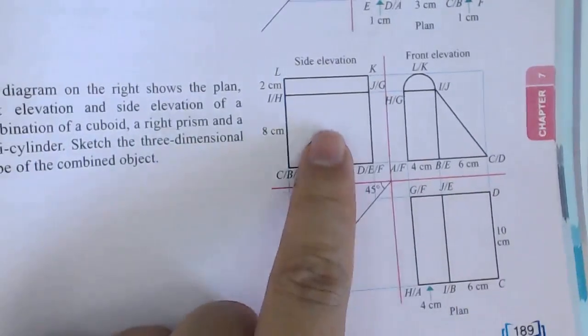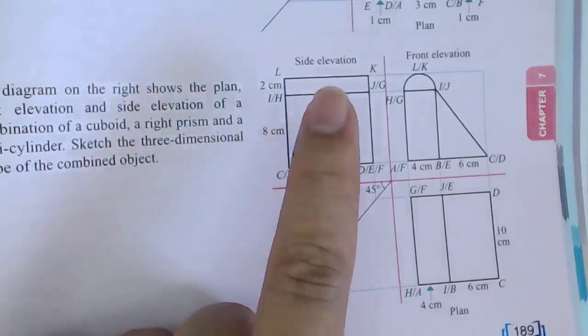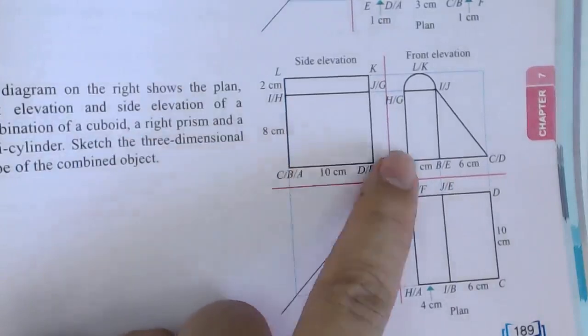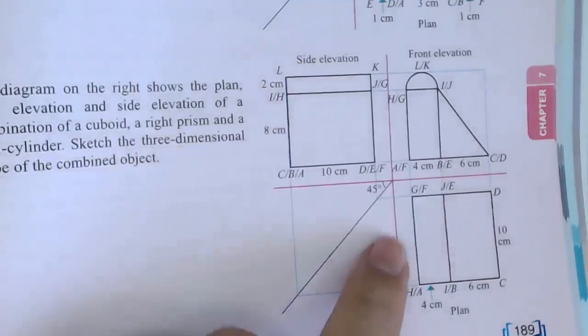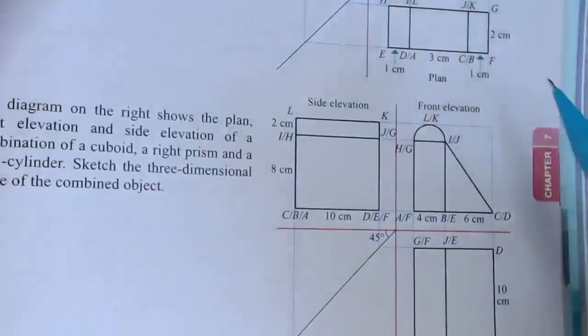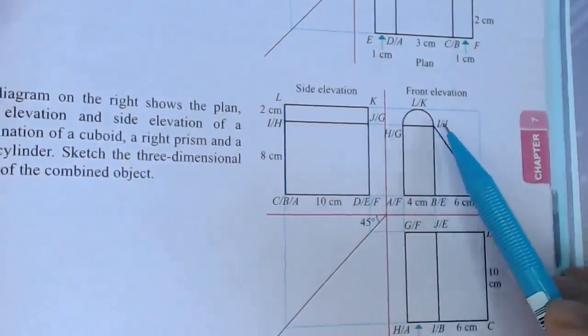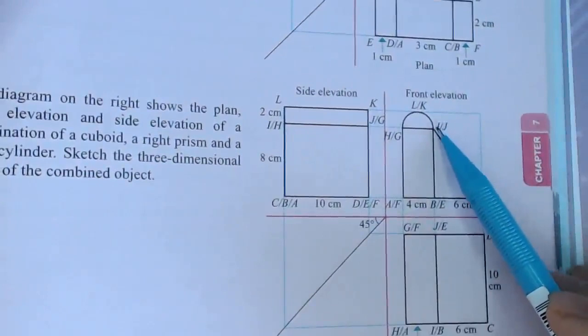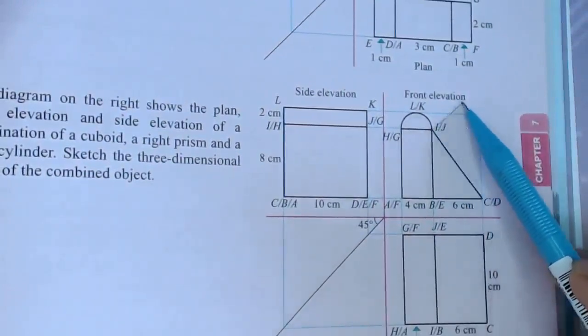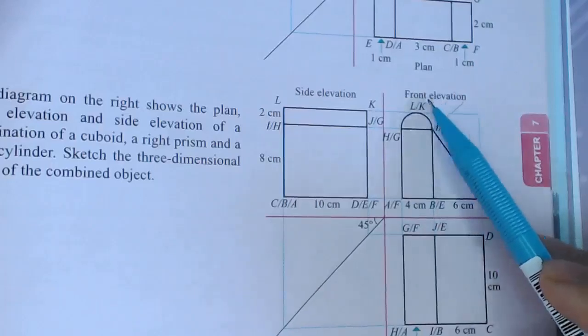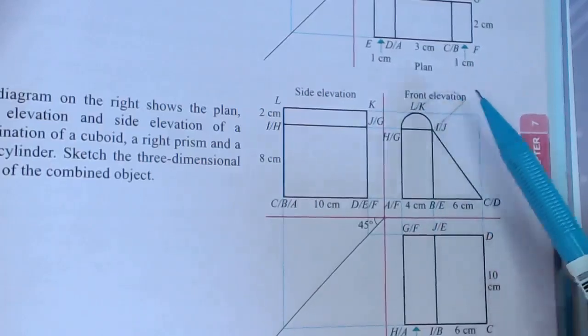On the right side, it looks like this. Can you imagine the shape? For a quick view, you can do something on this to illustrate what it is supposed to look like. If I illustrate it, it's going to look like this.